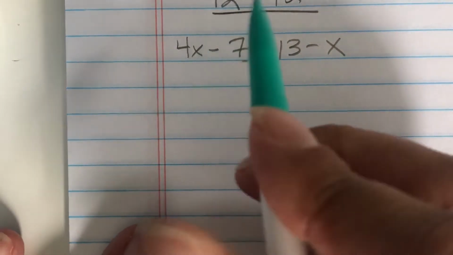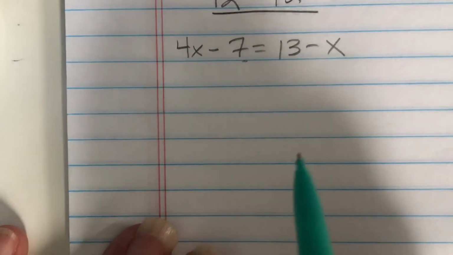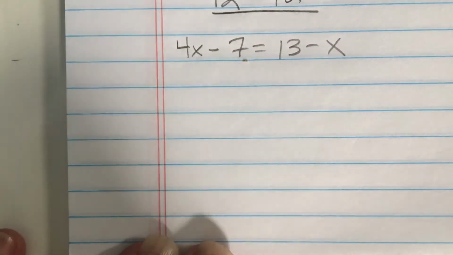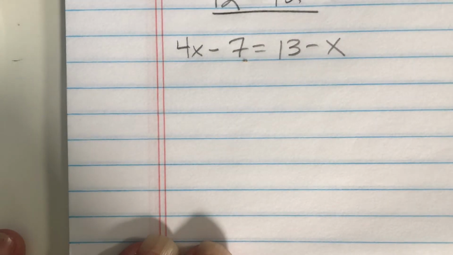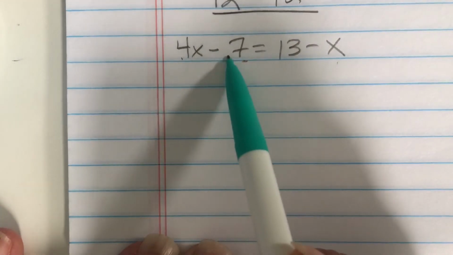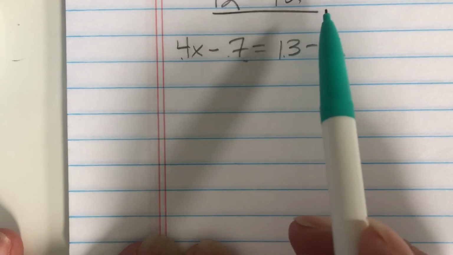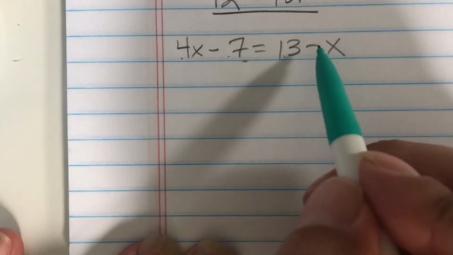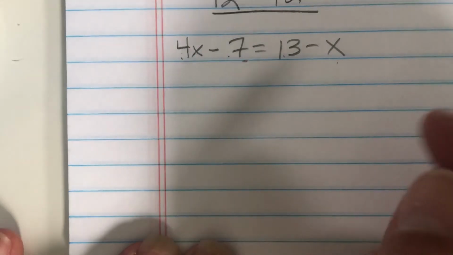Now I'm going to do this one again using all the steps, but then I'm going to show you how to do it without using so many steps. But I recommend if you're struggling with it, if you're just learning how to do it, to prevent yourself from making mistakes, I would do it the long way, okay? So we got x's on both sides, numbers on both sides, so let's combine our x's, and I'm going to do it by bringing this x over here.